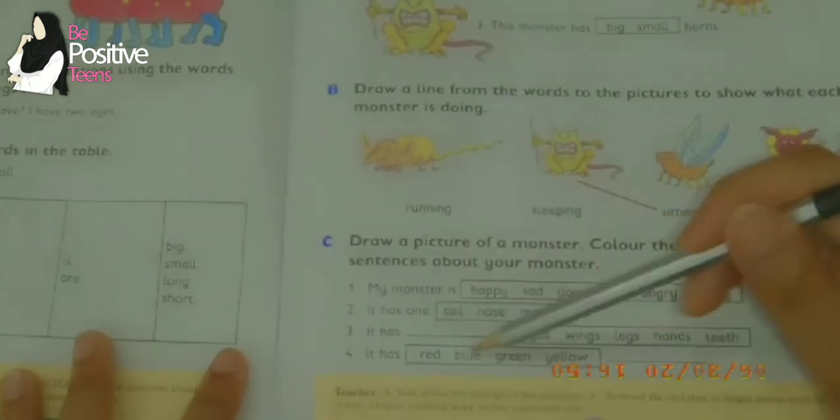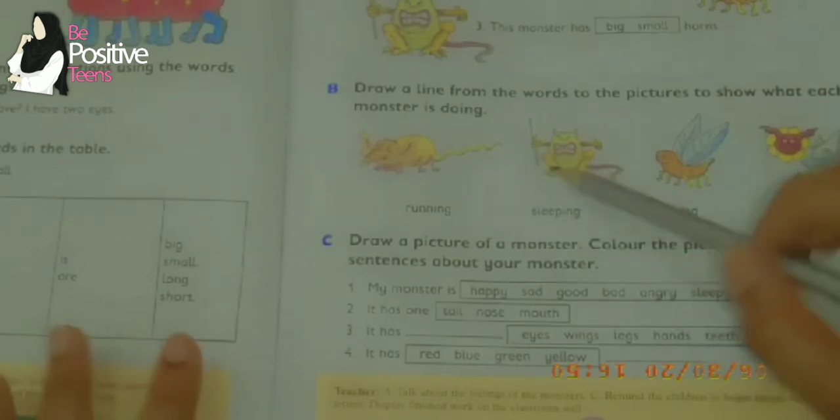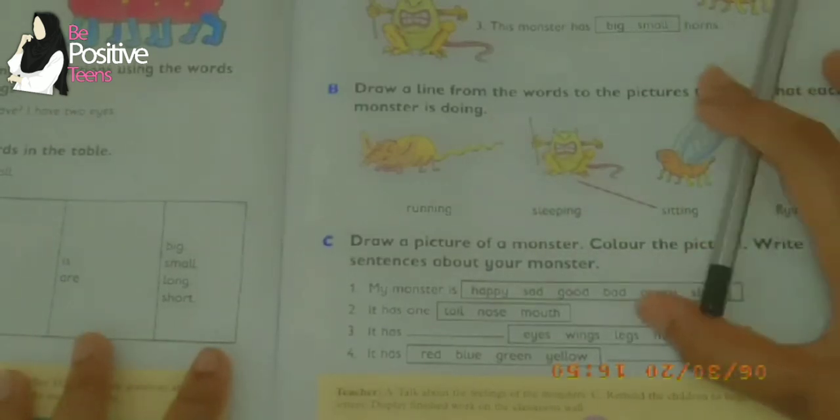Number 4, it has dash, red, blue, green or yellow. Then you have to write over here tail, wing or horns or anything your monster has. It has a red, blue, green, yellow tail or anything you have. So what you have to do, you have to make a monster, you have to color it, and then you have to fill these sentences.